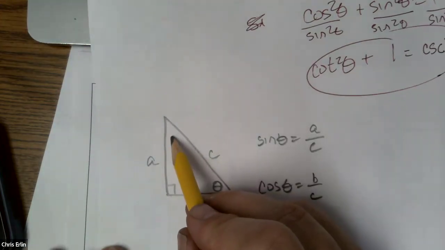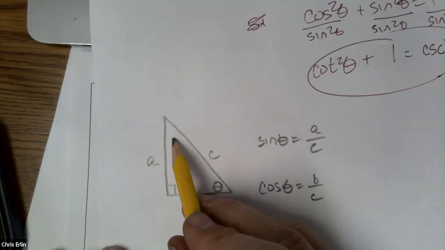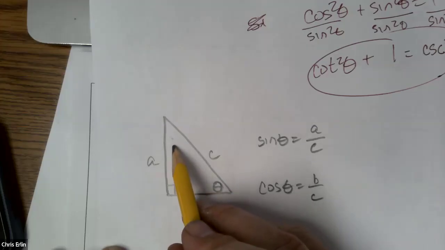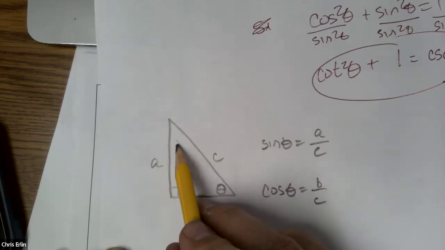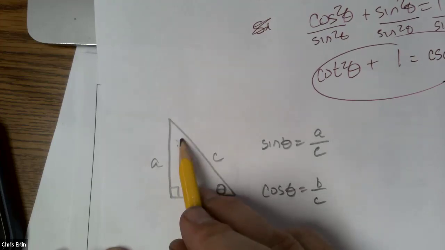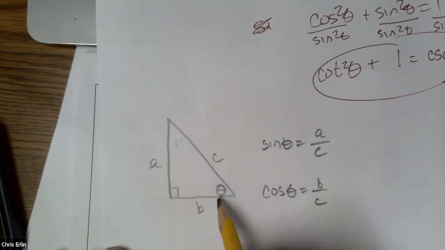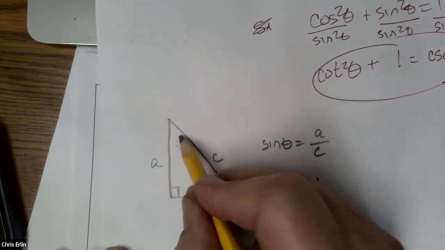Now, how big is this angle? Let's say this was 10 degrees. How big would this angle be? 80. What if this was 30 degrees? How big would this angle be? 60. What if this is 70? How big is this one? 20. So if this is theta, how big is this one? 90 minus theta.